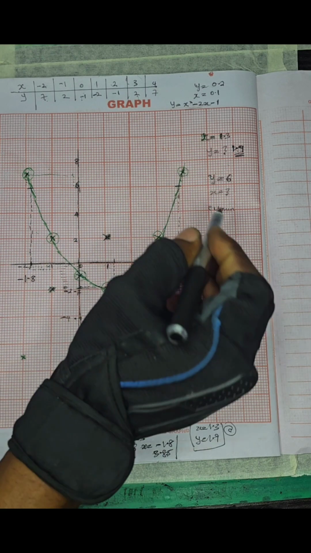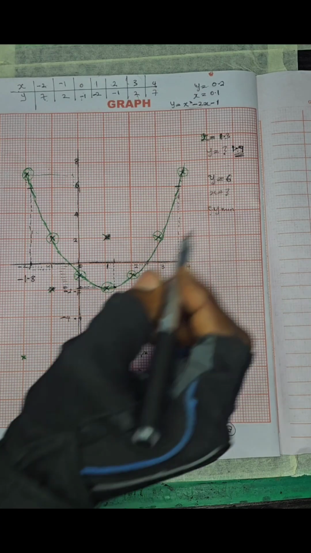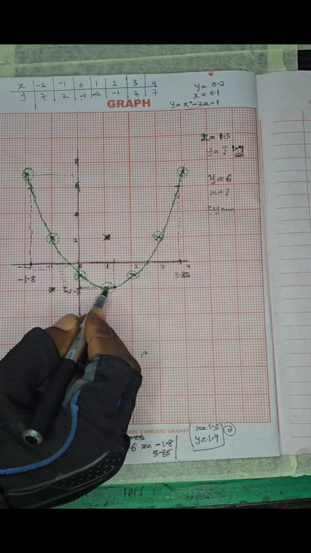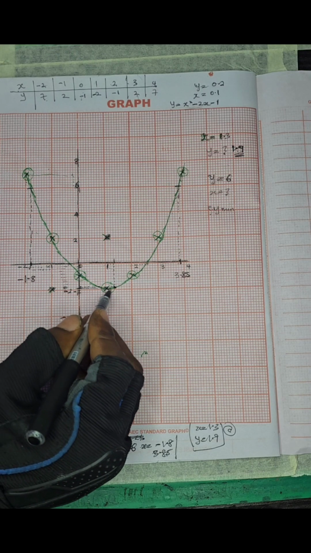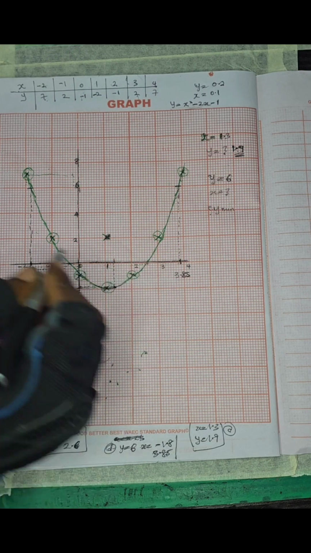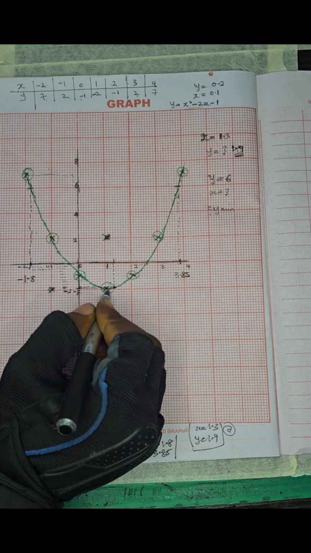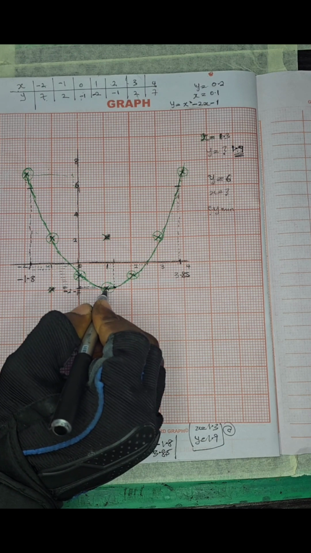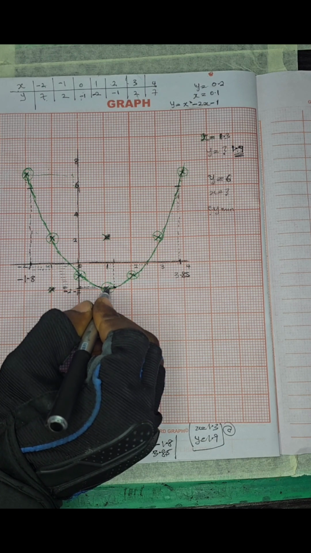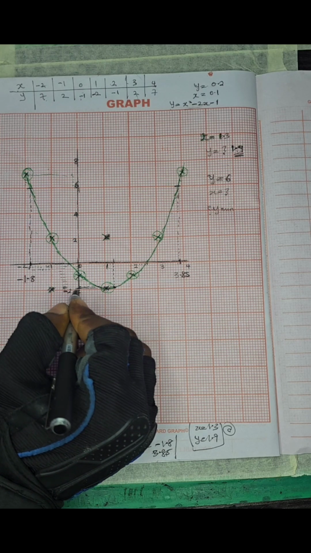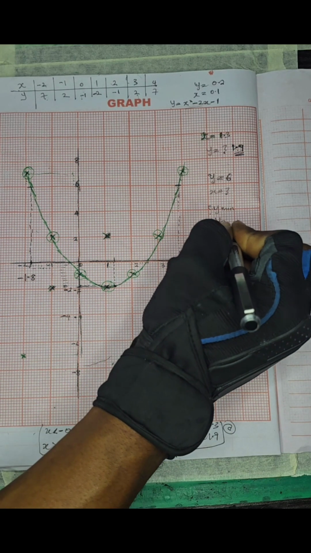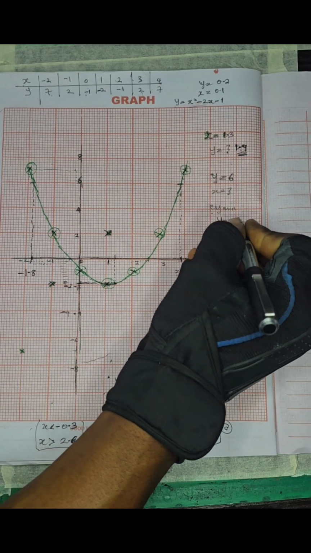The last question says, what's the minimum value of y? The minimum value of y is the climax of this, where this curve took a turn, the least value of this curve. If you check it very well, the least value of this curve actually is 2. Remember, we have a coordinate here which is 2, but it's negative 2. So at that point, y is negative 2.